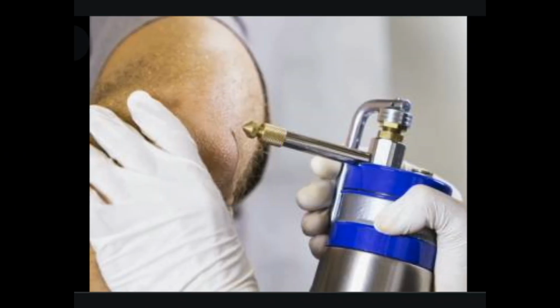Freezing. During a procedure called cryotherapy, your doctor applies liquid nitrogen to freeze the wart. After freezing, a blister forms. Eventually, the blister and wart peel off. You may need several treatments.